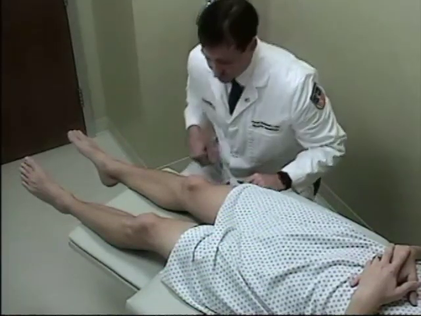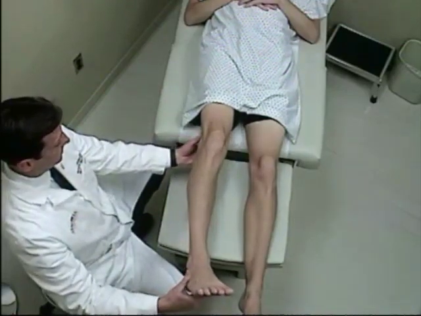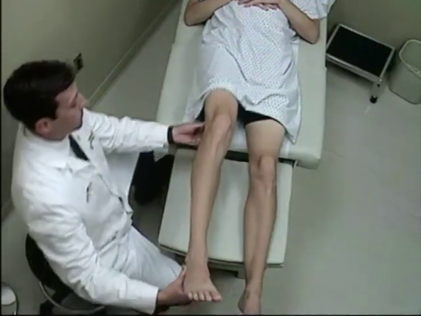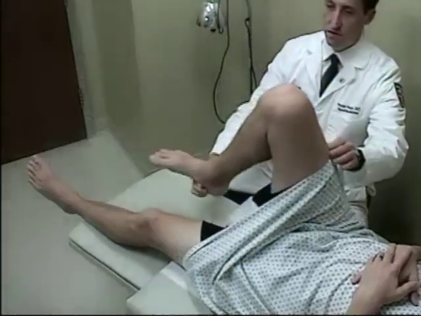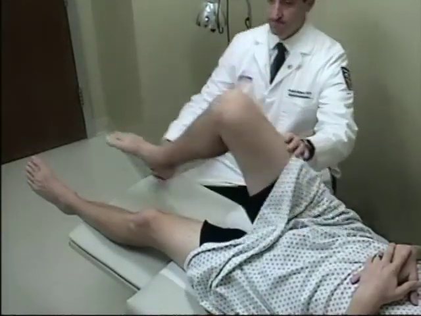You will assess range of motion of the knee, looking from extension, noting its angle, and then going to flexion and noting its angle there.